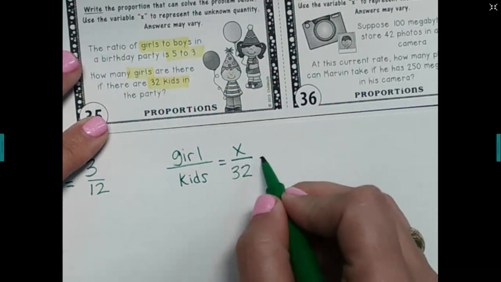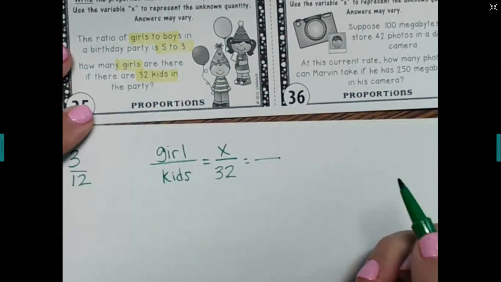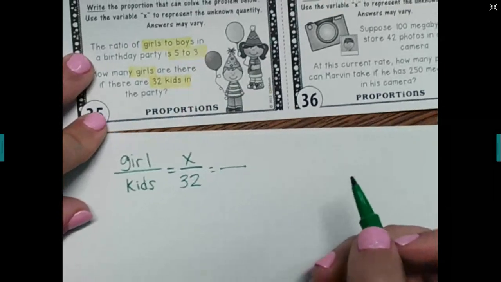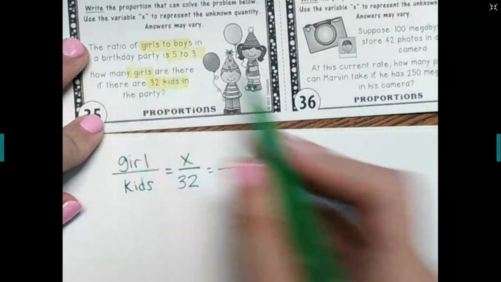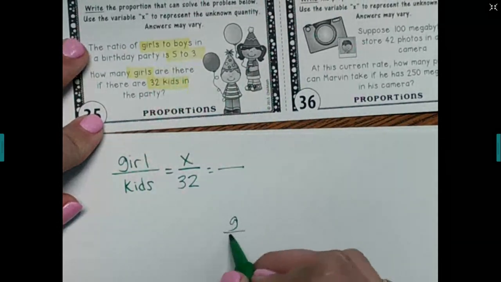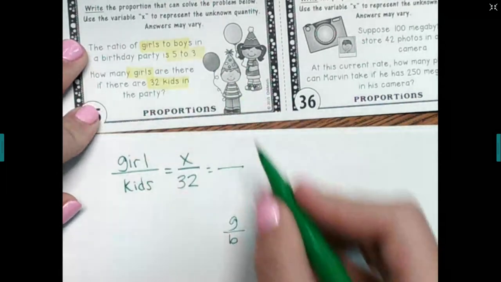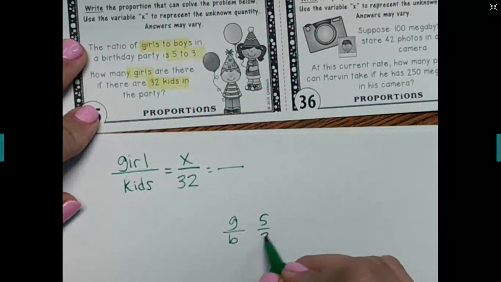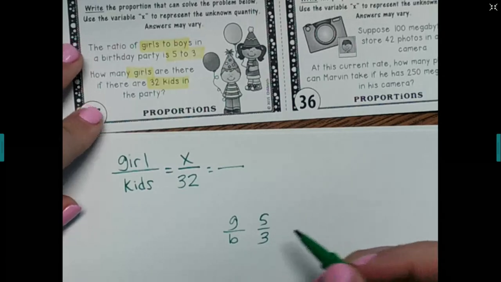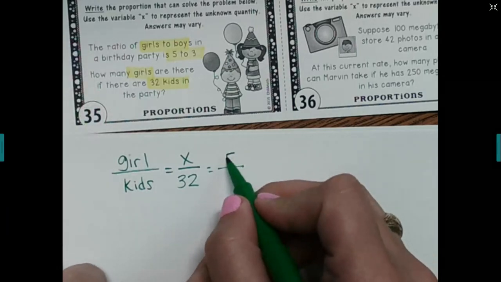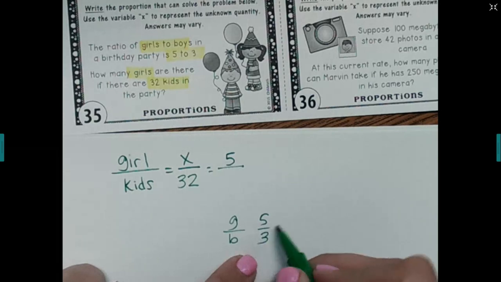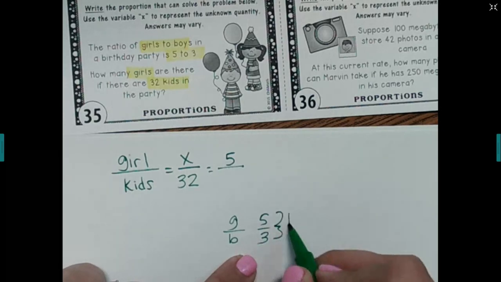Now this is a little bit tricky, but because I have my words, it should be easier. The problem gave me girls to boys. It said girls to boys was 5 over 3. So then girls was 5. Now 3 is boys, but I need the total.